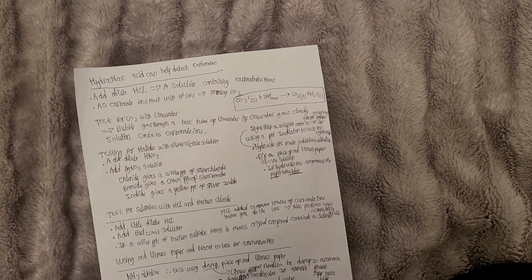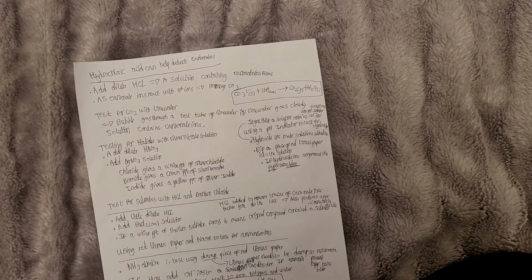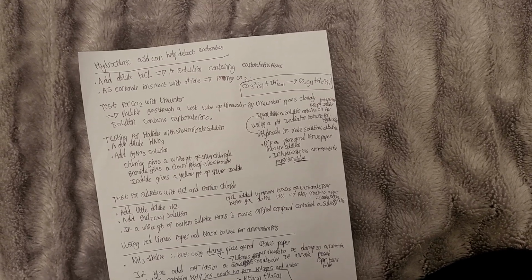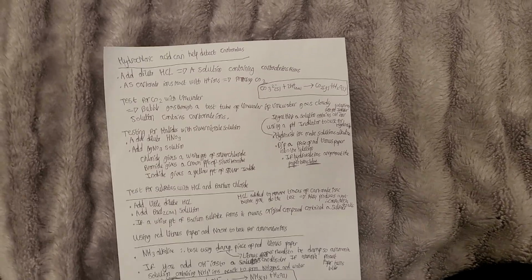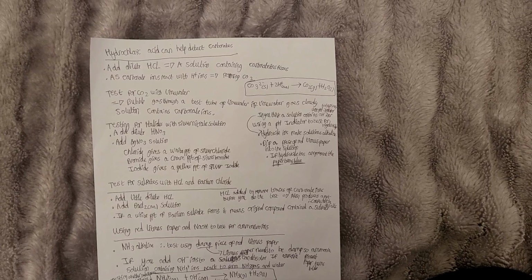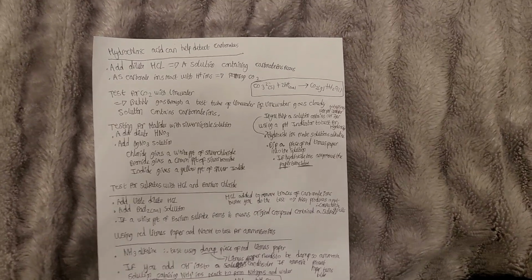Hydrochloric acid can help detect carbonates. Add dilute hydrochloric acid to a solution containing carbonate ions. The carbonate ions react with H+ ions, forming CO2. CO3 2- solid plus 2H+ aqueous reacts to form CO2 gas plus H2O liquid.